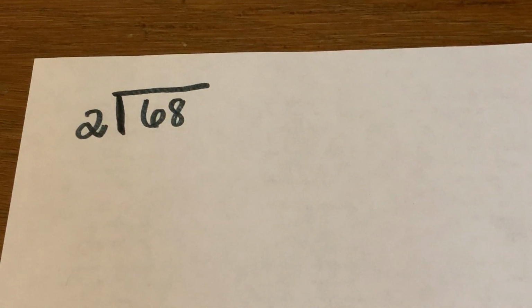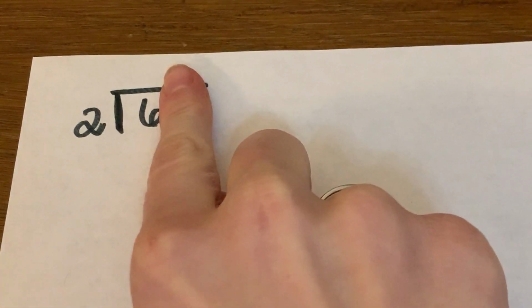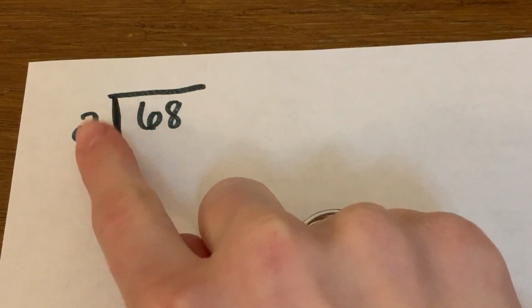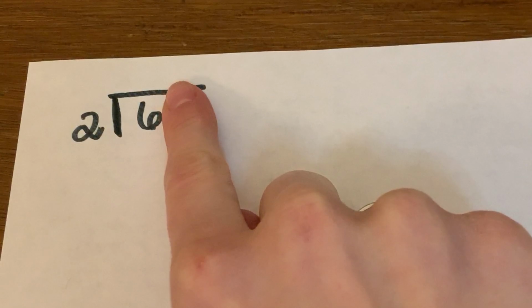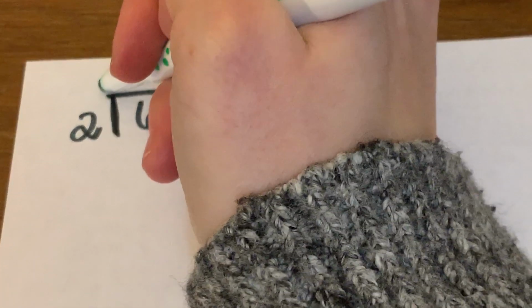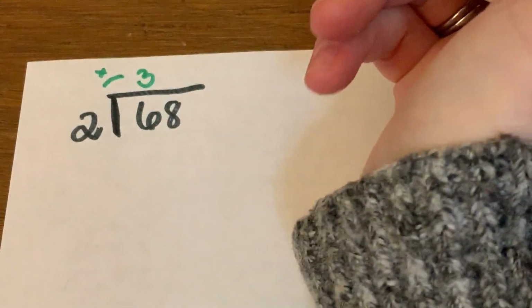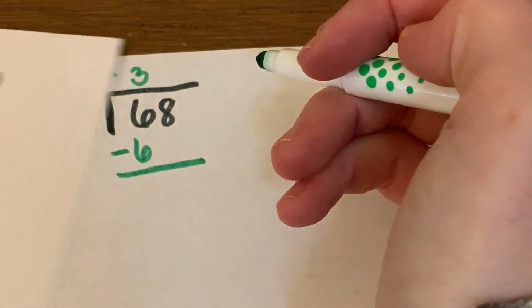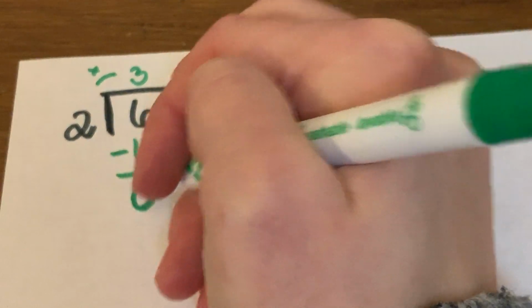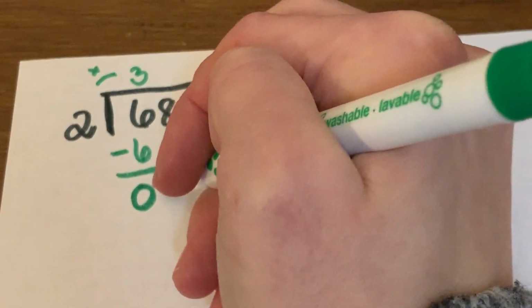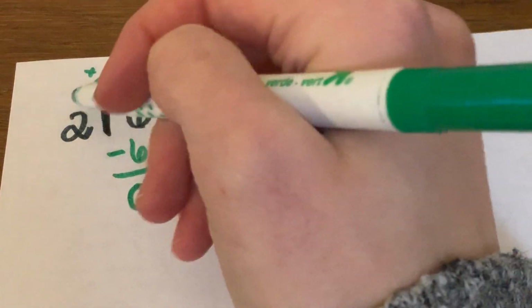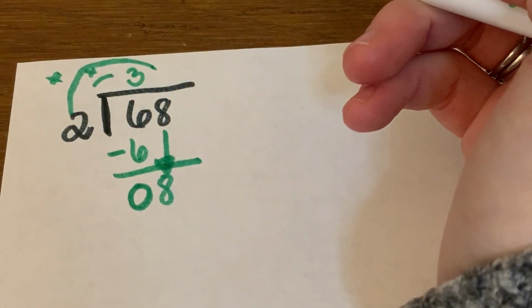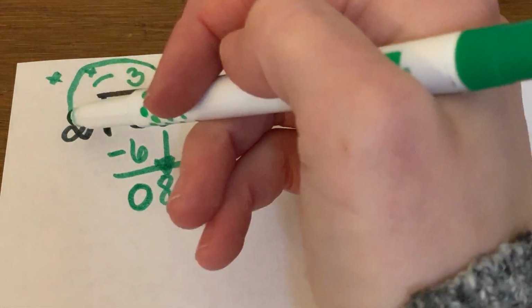All right, so here's what you do. Covering this, we're asking ourselves, 6 divided by 2 is what? Same thing as 2 times what gives us 6. Well, I know that 2 times 3 gives me 6. I'm going to subtract the 6 now, and I'm going to get 0, and I'm going to bring down the 8.